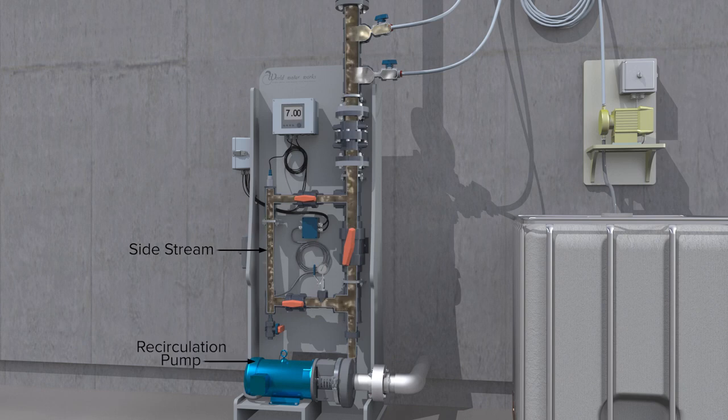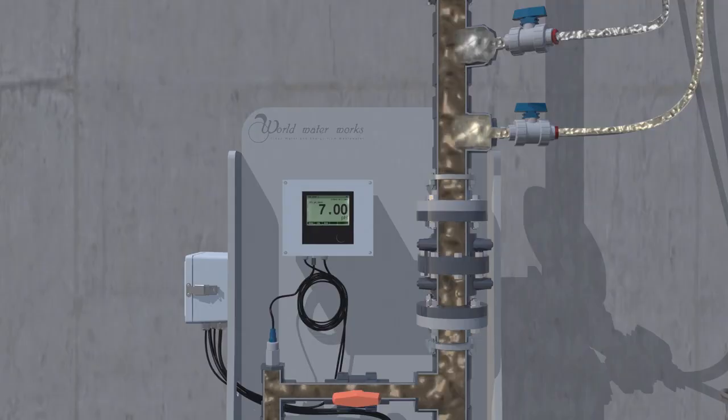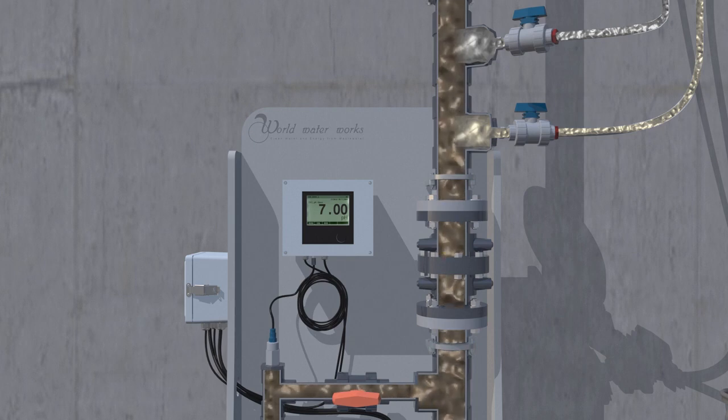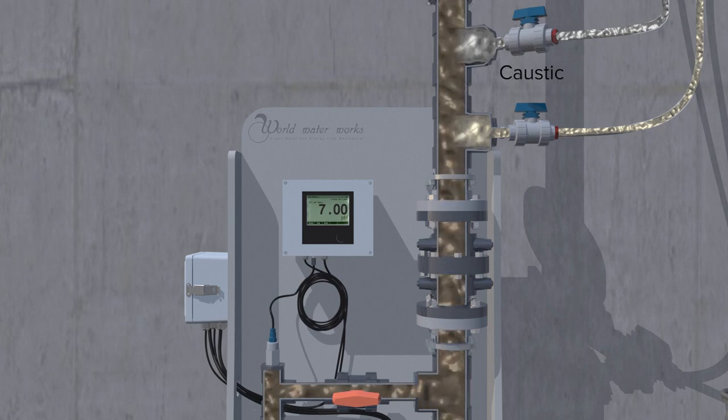As the water enters the pH stand, a controlled portion flows over a pH probe for continuous measuring of the pH level. The system is designed to allow the operator to safely and easily isolate the probe for cleaning and calibration. A dedicated controller will constantly monitor the pH level and control the chemical pumps.